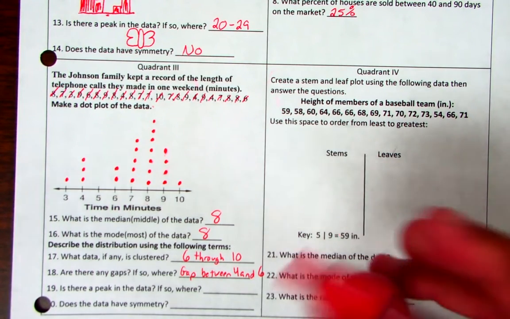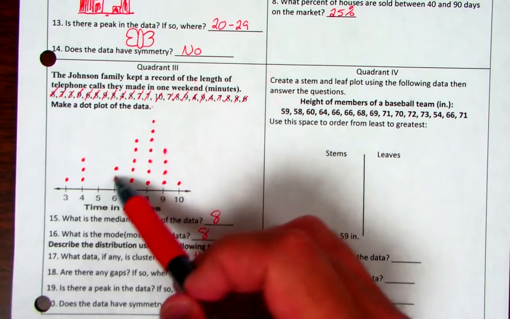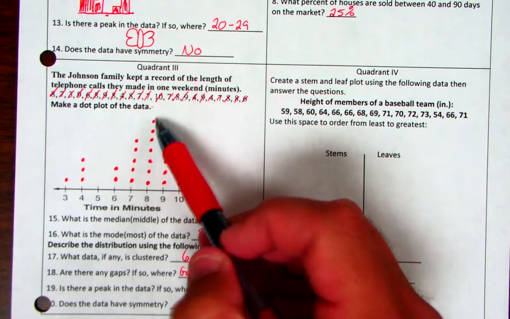Is there a peak? Is there a top of the shape? Right here. The top of the data is right here, and it's at 8.